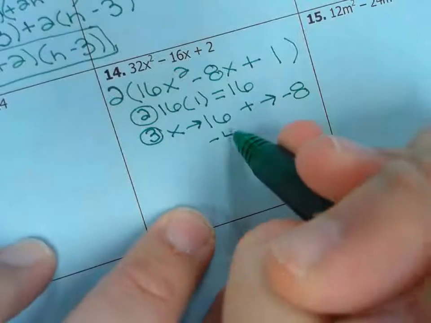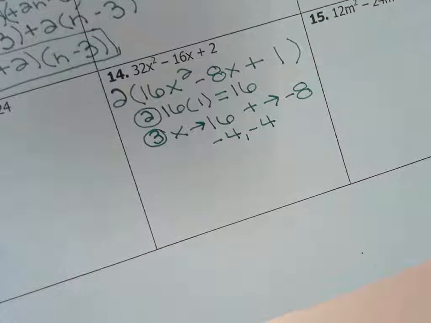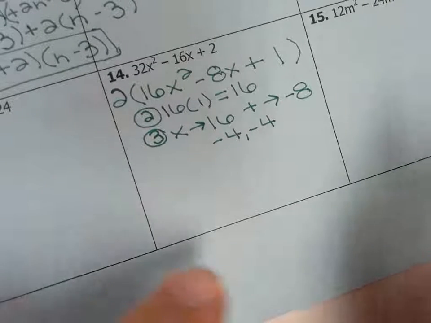Negative 4 and negative 4. So those 2 numbers are negative 4 and negative 4. They multiply to give me 16, and they add to give me negative 8. Any questions so far? So just like yesterday, but we have to take the 2 out first.